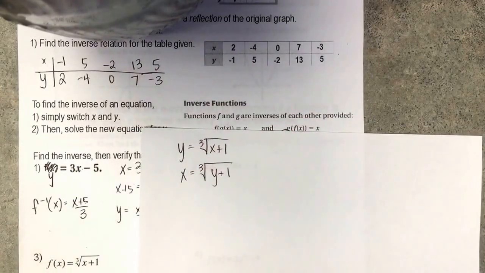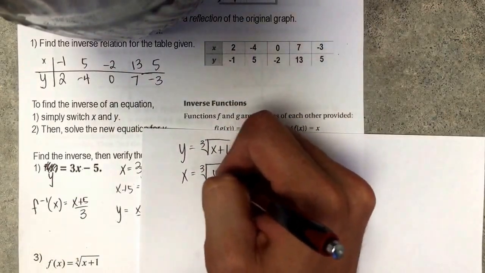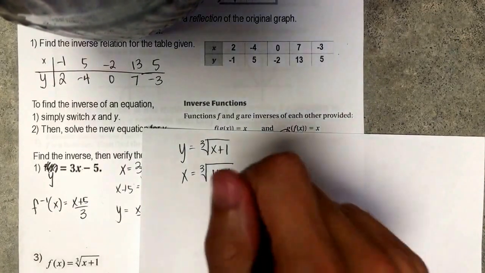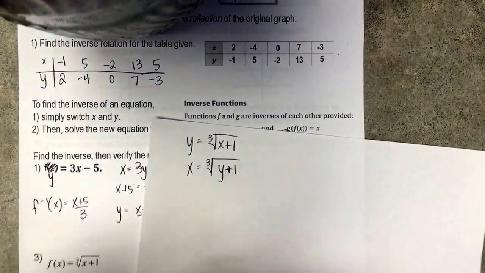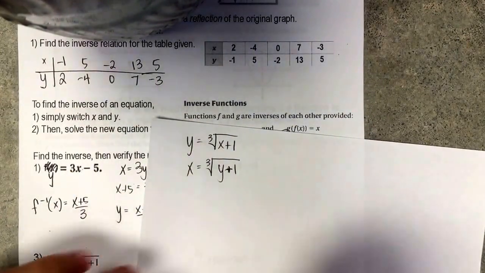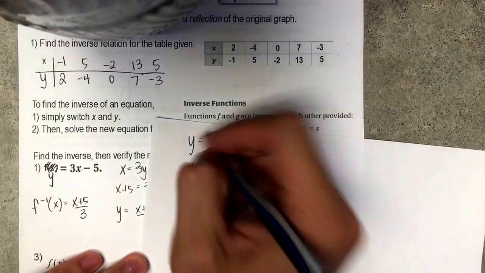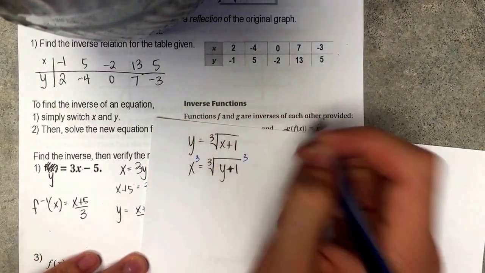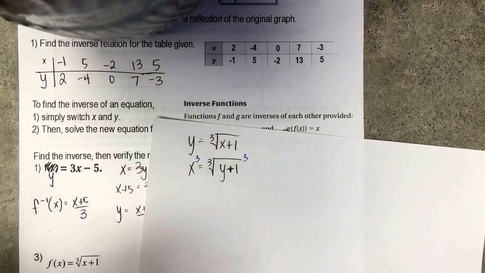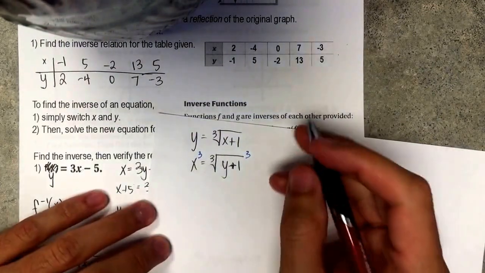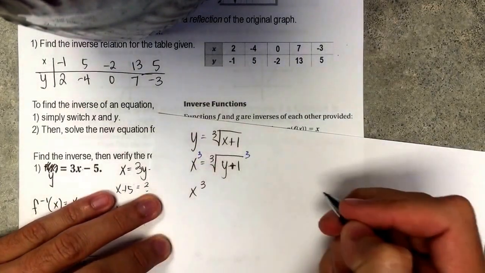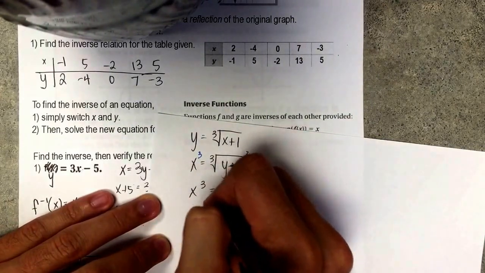And then your job is to solve that equation for y. Now, in order to solve for y in this case, we're going to have to free up the y from that root. So in order to get rid of any kind of root, we raise it to that power on both sides. So we're going to cube both sides. The left-hand side is just x cubed. The right-hand side becomes just y plus 1.